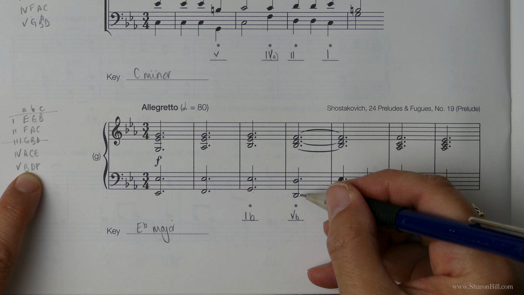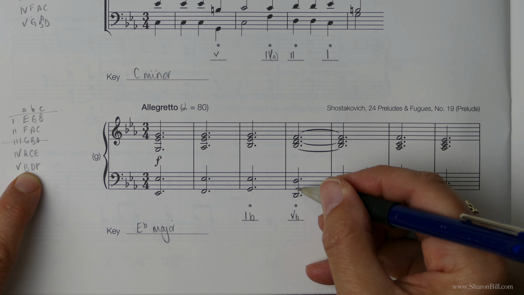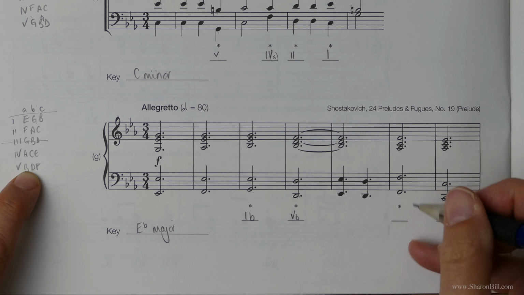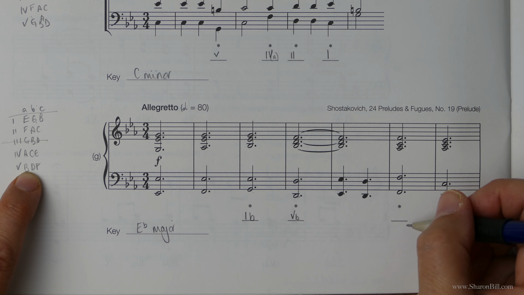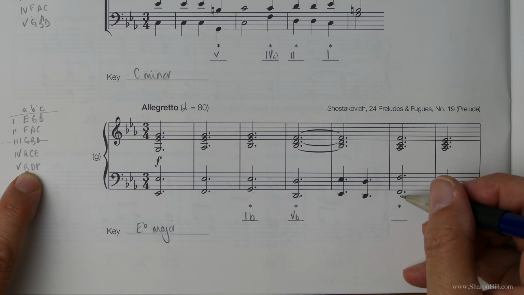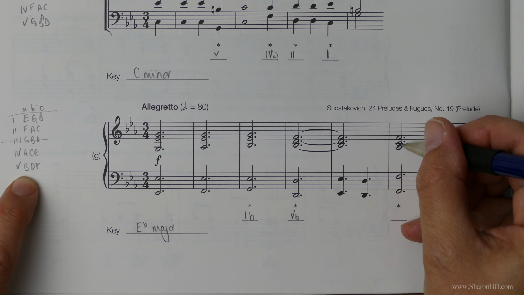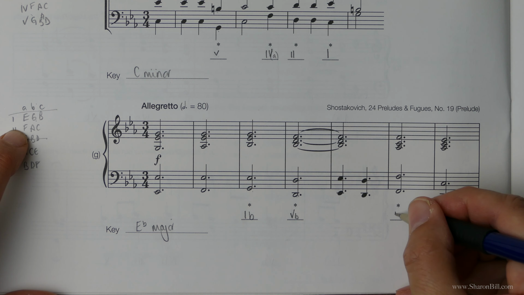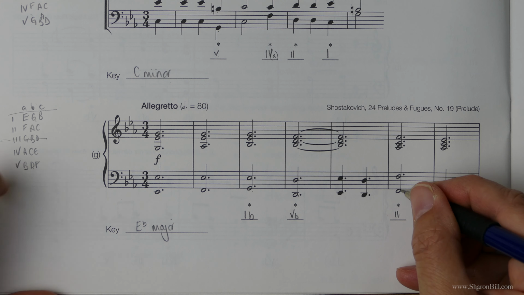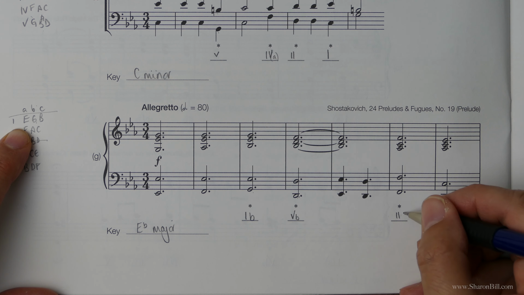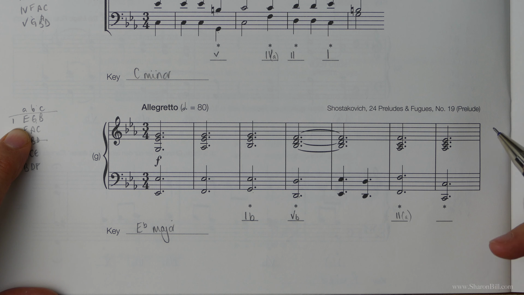If you're not sure about that, just count 1, 3, 5, 7, 8, and you'll see that that's a D an octave lower. Let's press on. So we have F, F, A, C, F. That's a chord 2. And because the F is in the bass, it's a root position chord, so that's all that's required. You could put 2A if you prefer to.